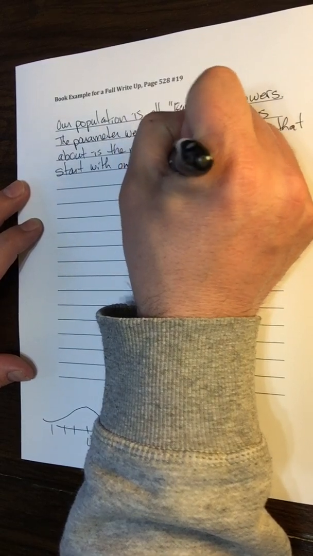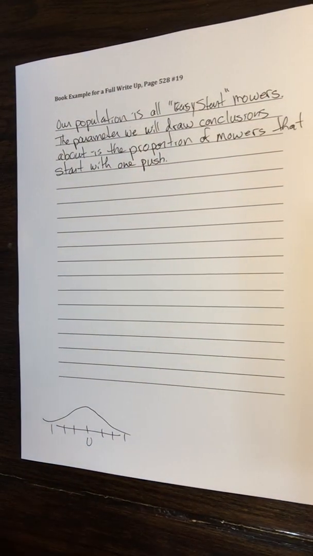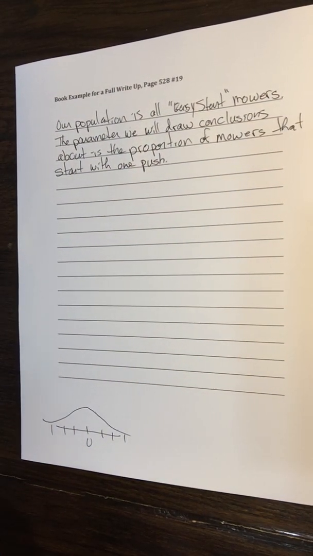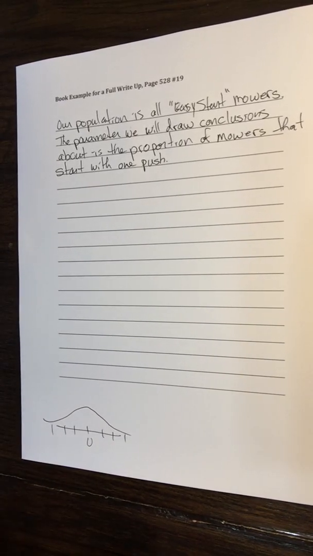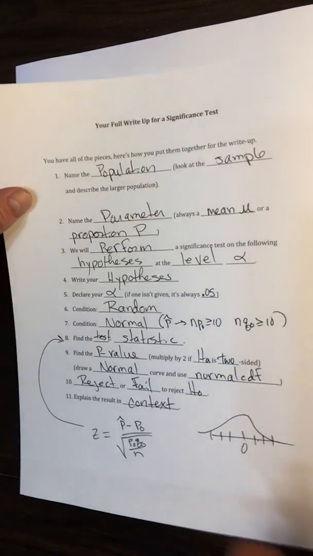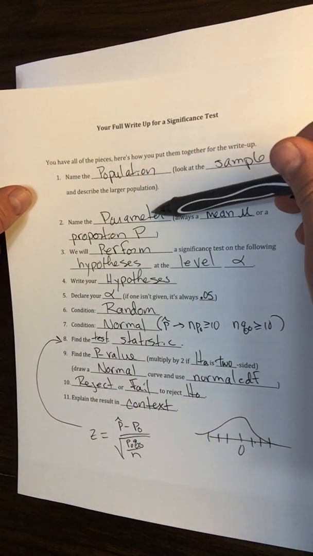Or on the first push of the button, or however you want to name it, but the context should be in there. The parameter is proportions, but proportions of what? Proportions of the mowers that actually start with one push. Okay, so back to my list. I named the population, I named the parameter.